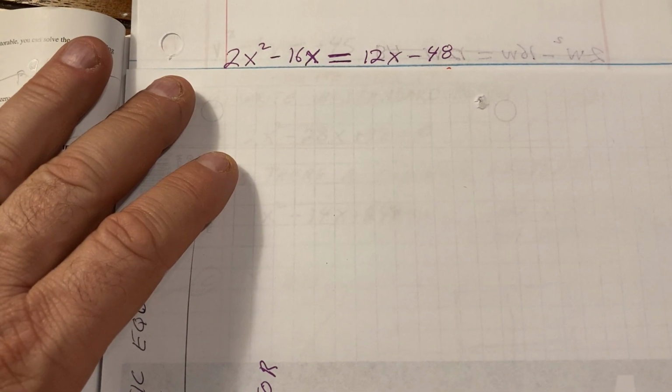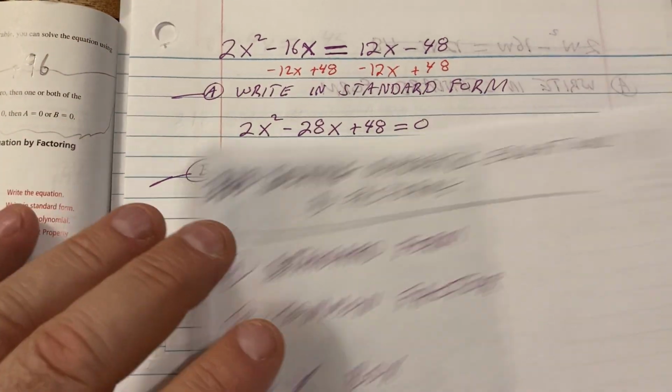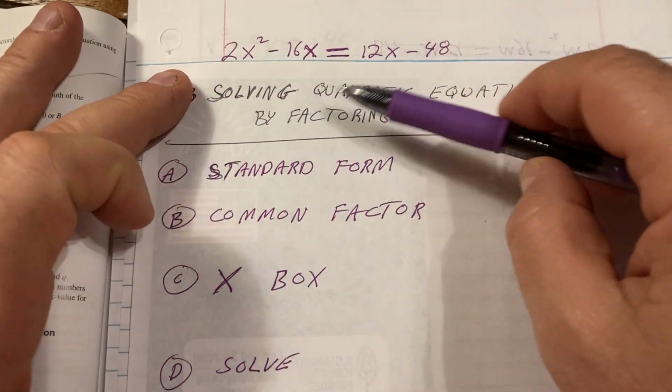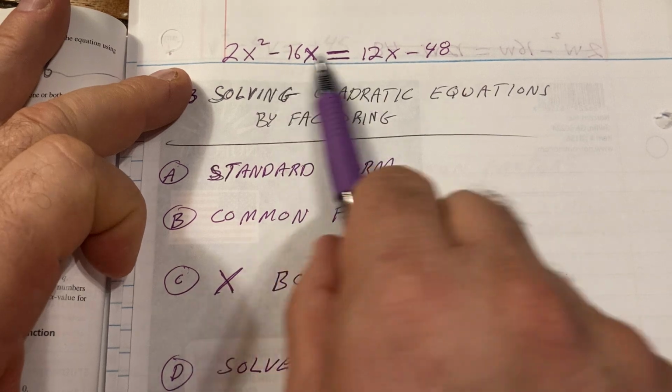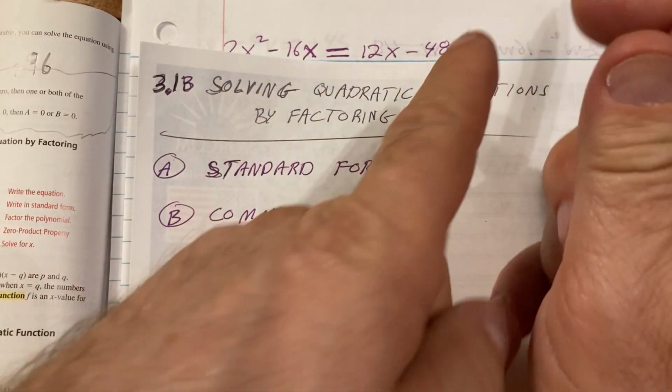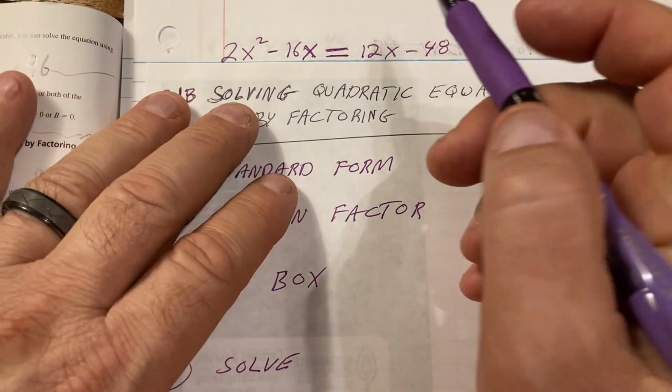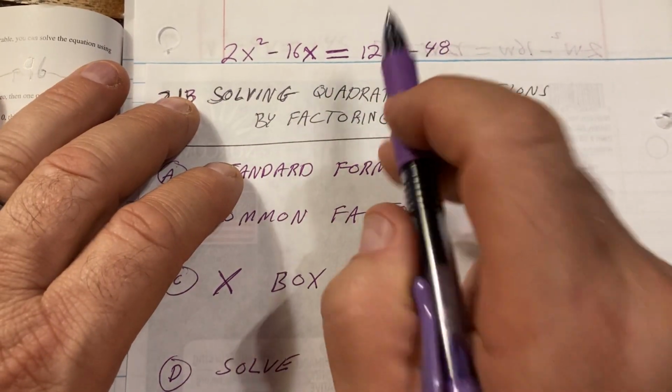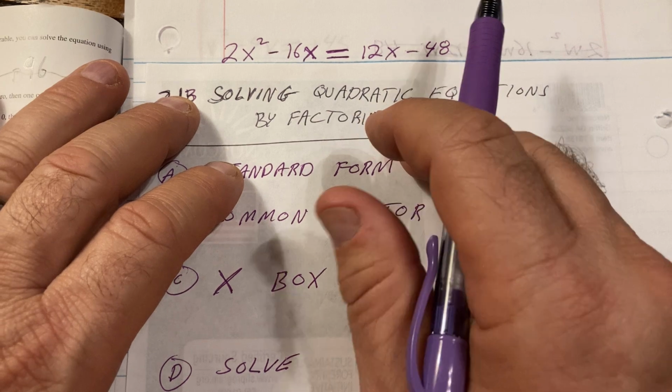Here's an equation. Okay, so the first thing you want to do is put it in standard form. No, that's not in standard form. Okay, you want everything on one side of the equation. One side is going to be 0 and the other side is going to be something else. Okay, in standard form, one side of the equation will be 0.